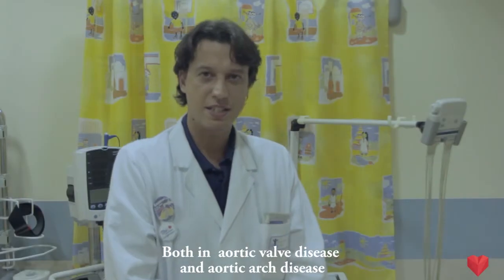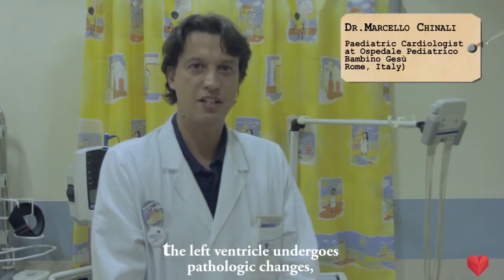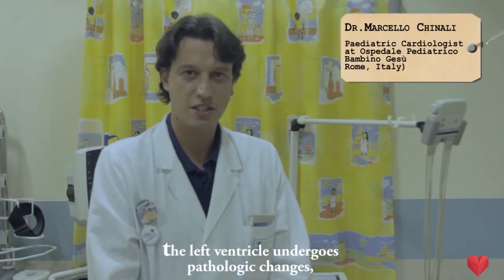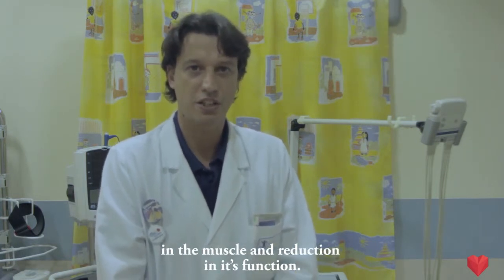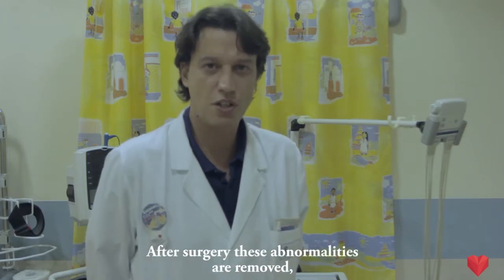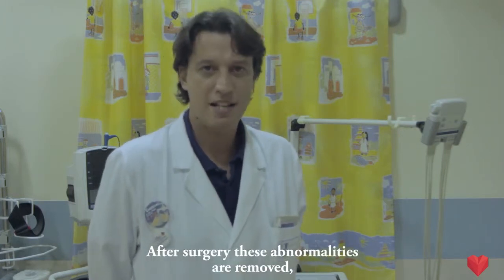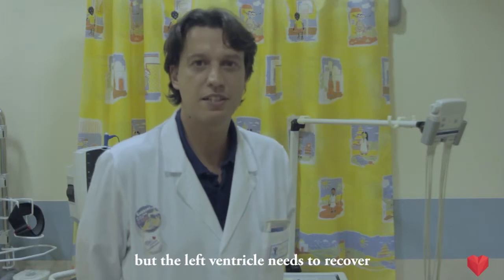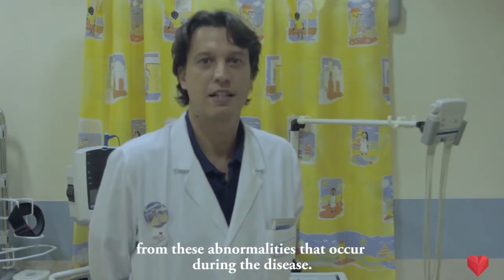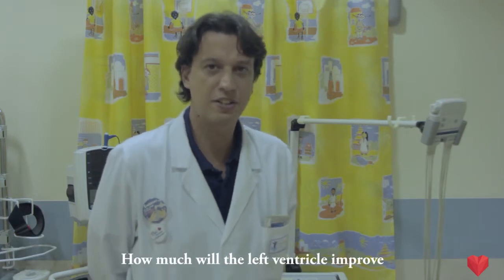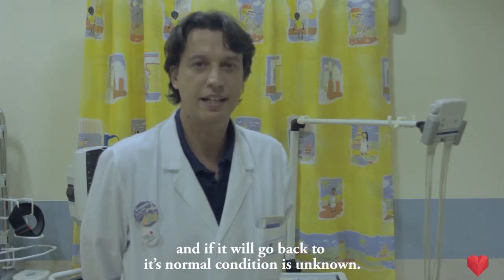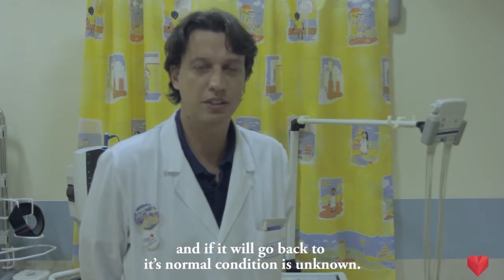Both in aortic valve disease and aortic arch disease, the left ventricle undergoes pathologic changes, which are characterized by an increase in the muscle and reduction in its function. After surgery, these abnormalities are removed, but the left ventricle needs to recover from these abnormalities that occur during the disease. How much will the left ventricle improve, and if it will go back to its normal condition is not known.